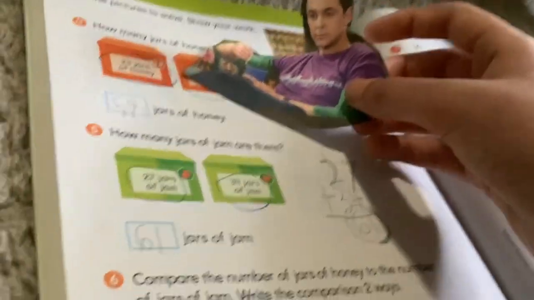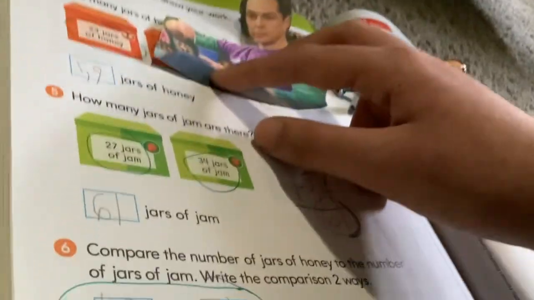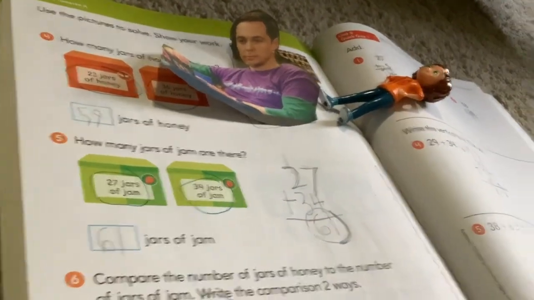Well, I know that 59 minus 49 is 10. Wait a minute. Does that mean that 49 plus 10 is 59? Yes, I think so. 49 plus 10 is one way to describe it. Bingo! And what about the jars of jam?